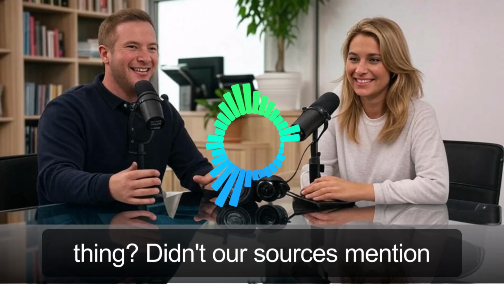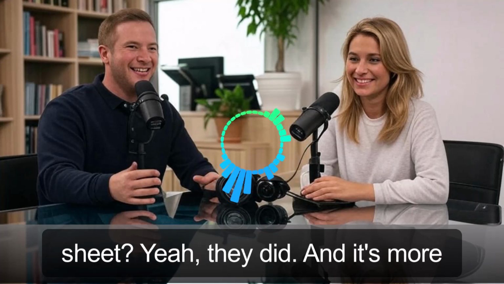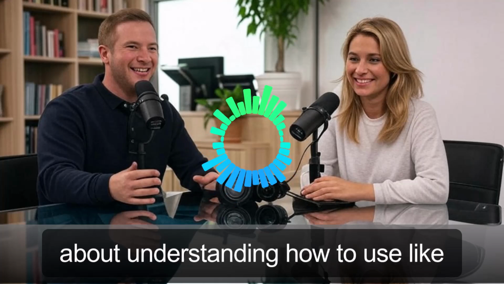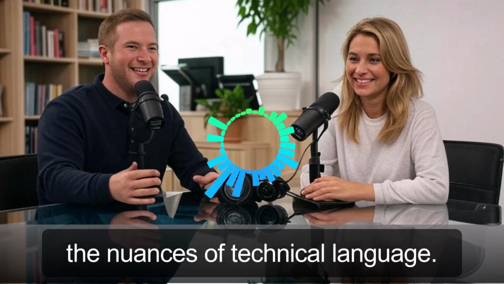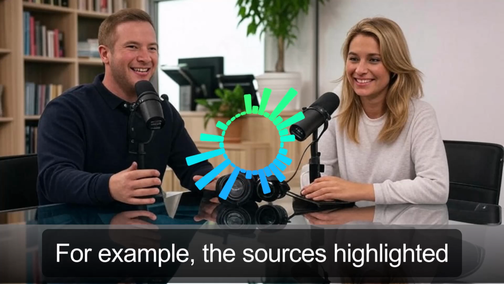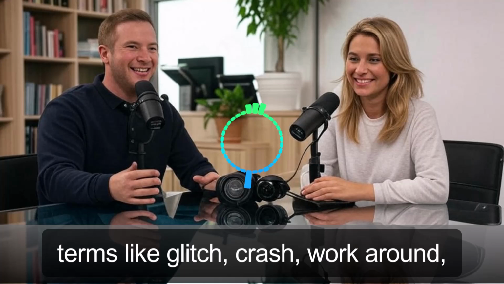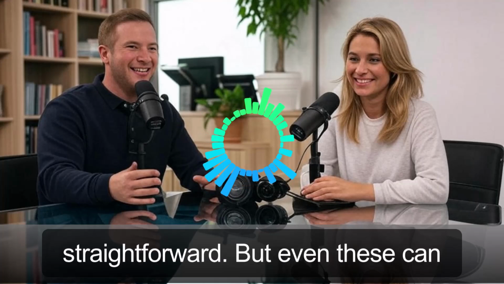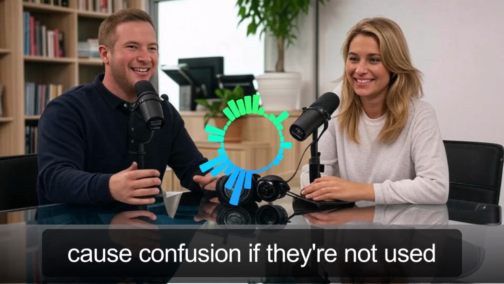Didn't our sources mention some sort of vocabulary cheat sheet? Yeah, they did. And it's more than just a list of words, though. It's about understanding how to use the nuances of technical language. For example, the sources highlighted terms like glitch, crash, workaround, and bug. These words seem pretty straightforward, but even these can cause confusion if they're not used correctly.